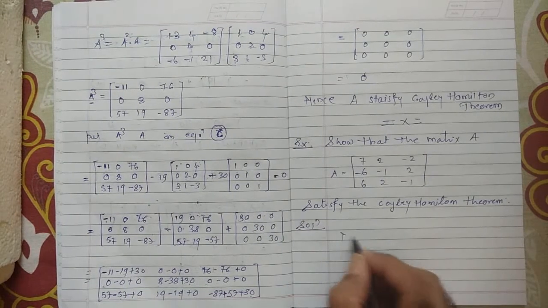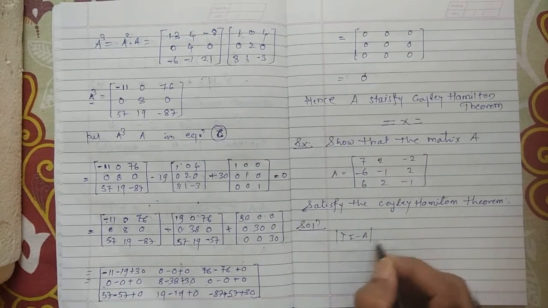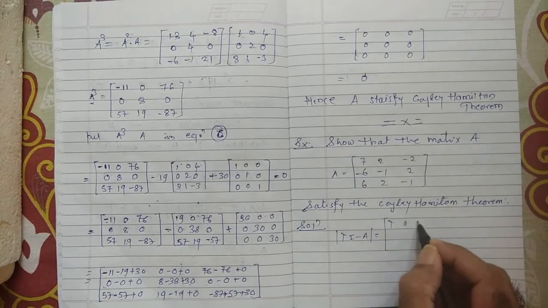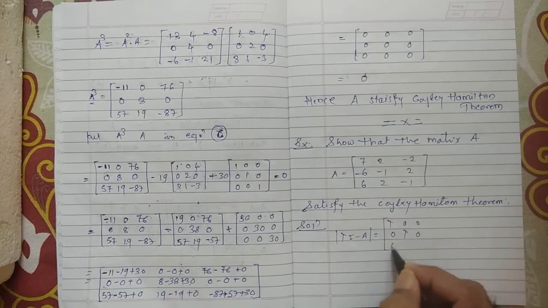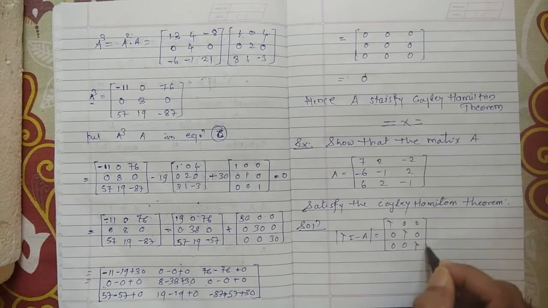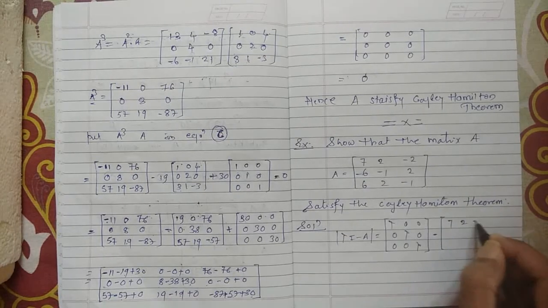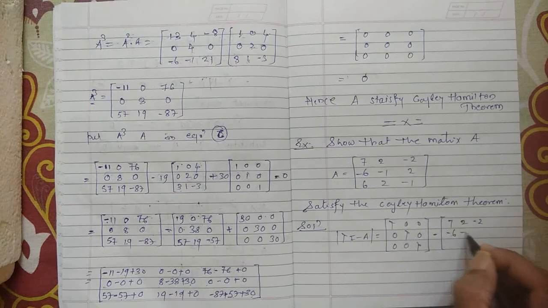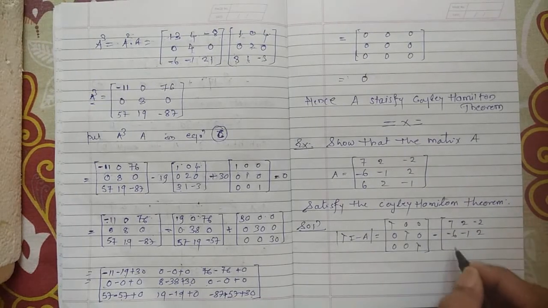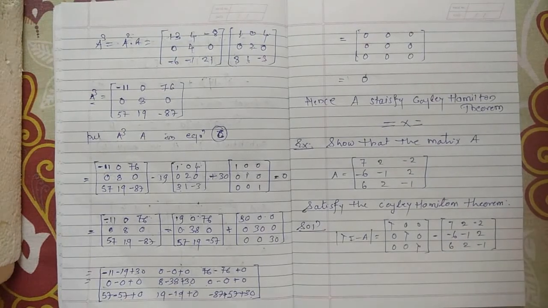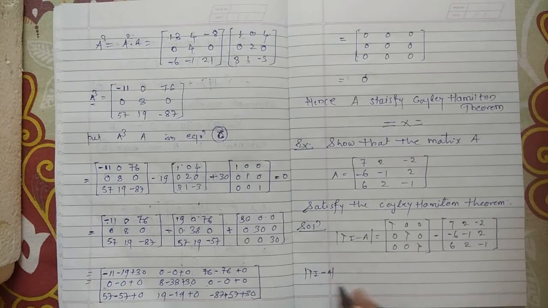First we will find lambda I minus A. Lambda I means lambda 0 0, 0 lambda 0, 0 0 lambda, minus A, where A is 7 2 minus 2, minus 6 minus 1 2, and 6 2 minus 1.